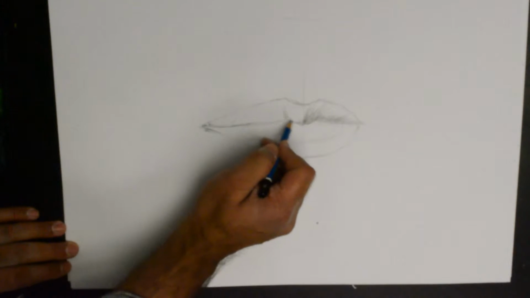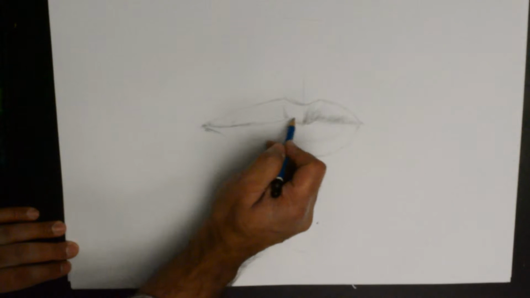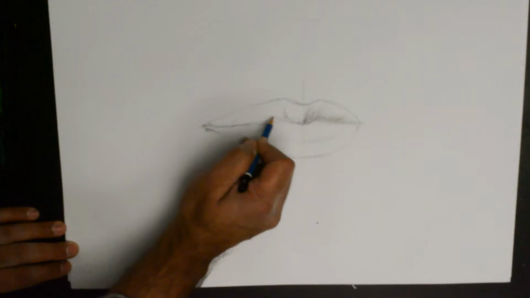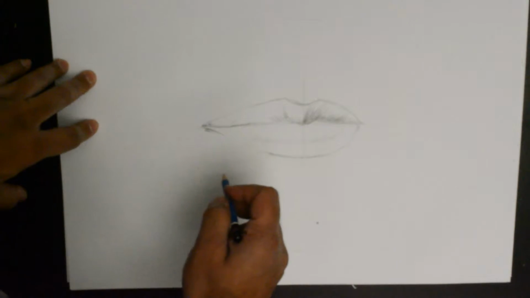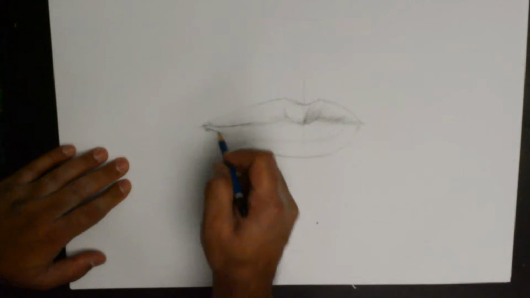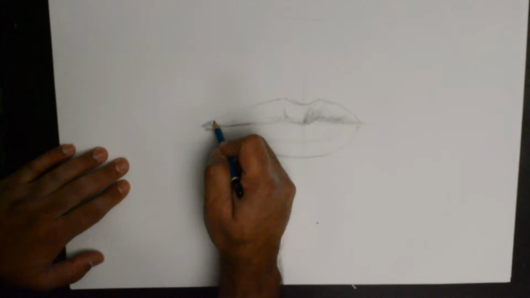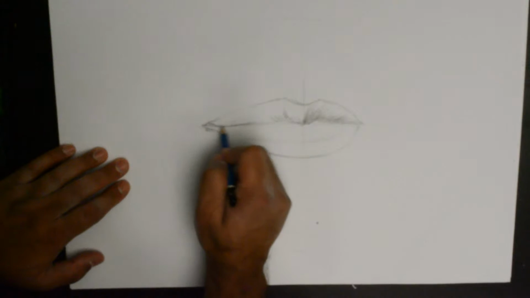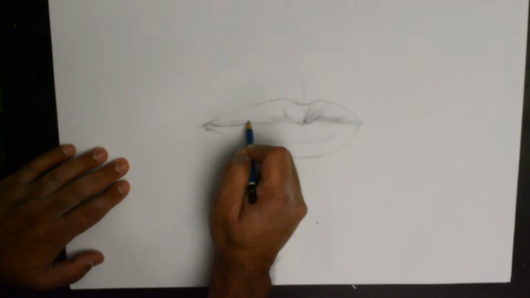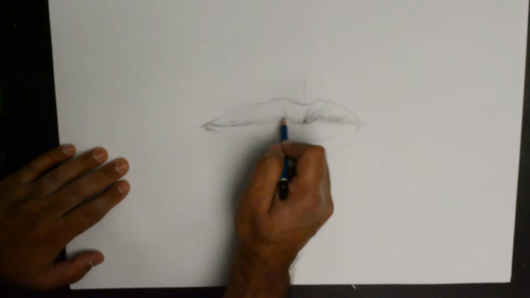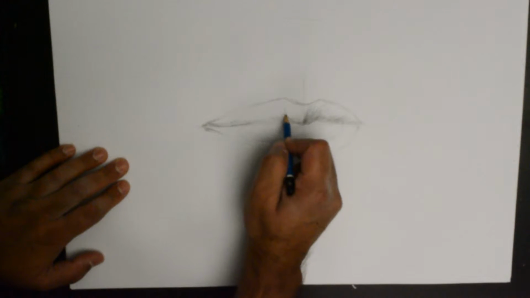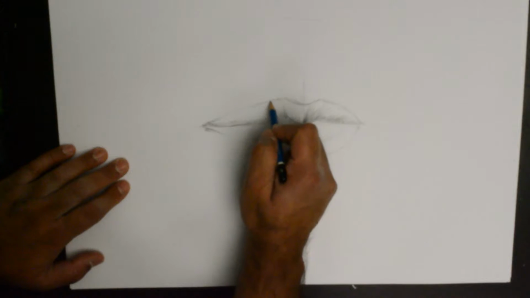Of course, everybody can dive into greater detail and put in even more if you have more time, and if you're doing this as an art project, then of course I would recommend that you put in more time. But right now, for the sake of a quick exercise, we put in the lines.